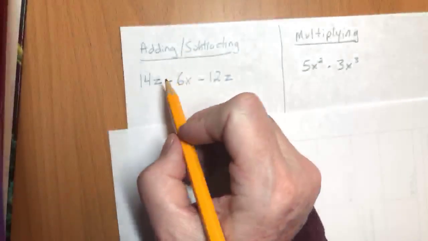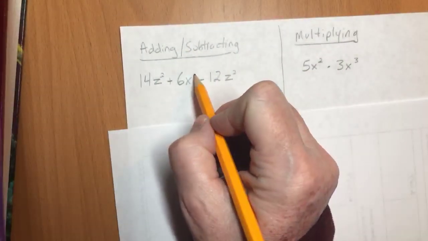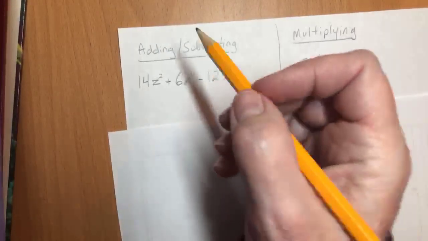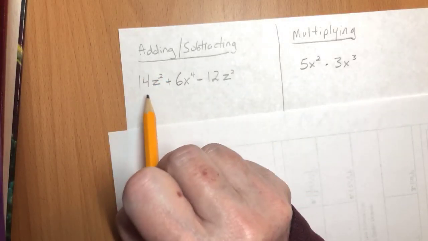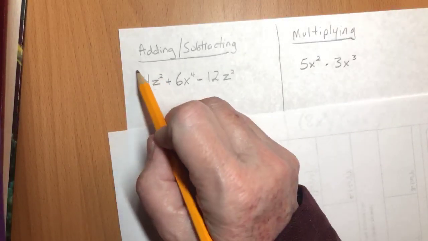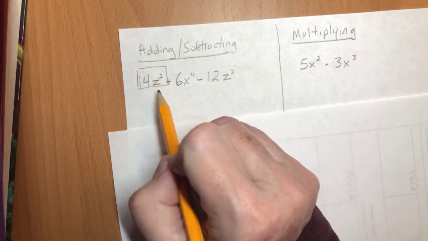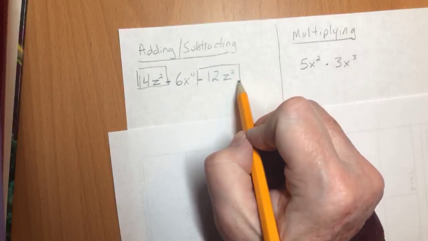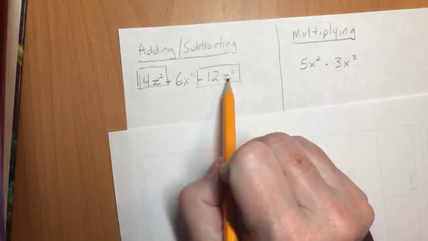Okay, you know what I forgot to do? Let's put some exponents up there, okay? So say this has a 4. All right, so let's go ahead and box them this time. What do we have that's the same here? We have the z's, right? So let's go ahead and box 14z squared. And what is it the same as? Negative 12z squared.